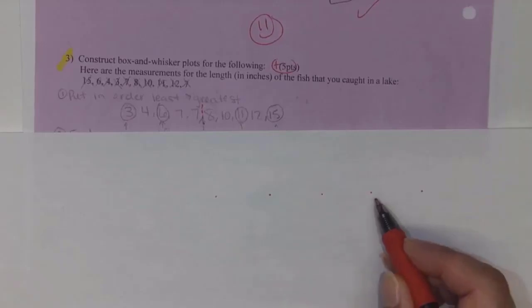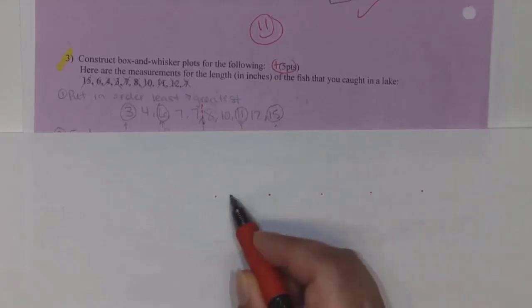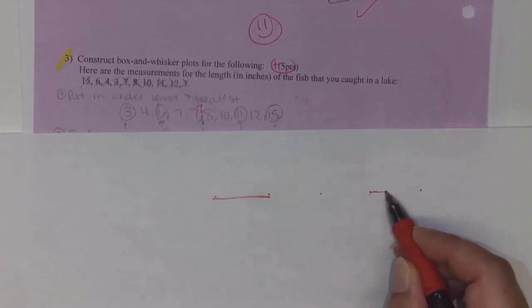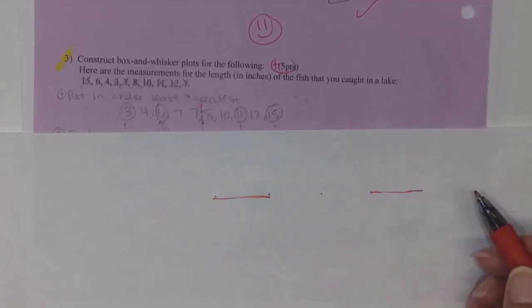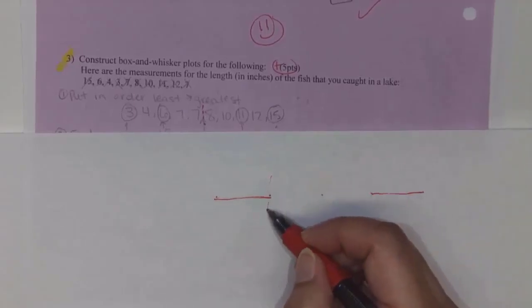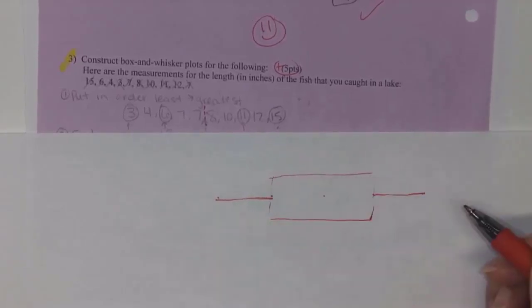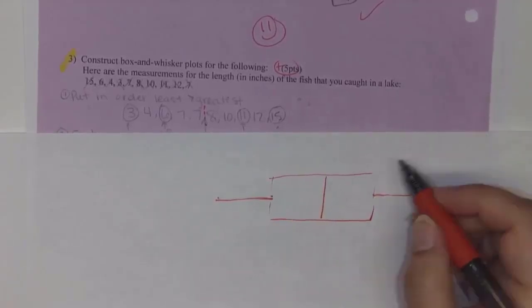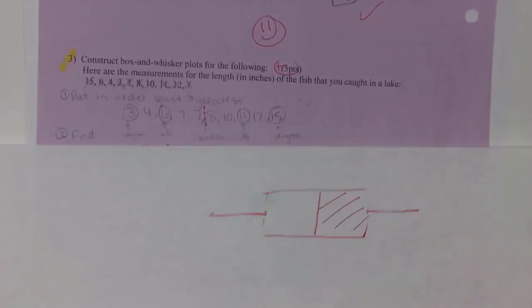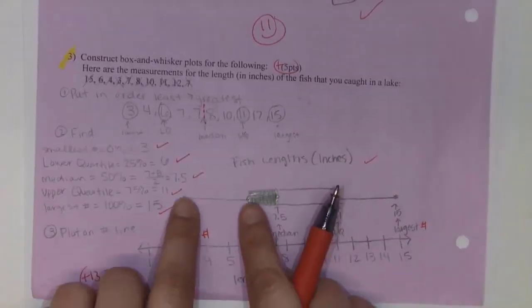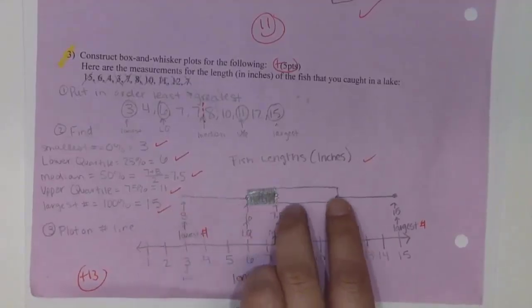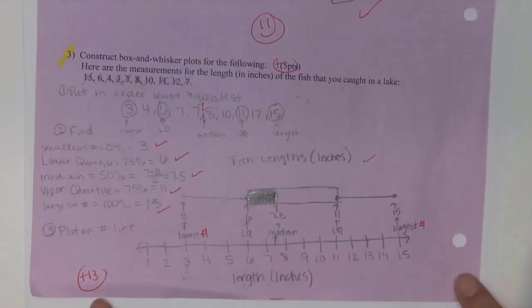You connect your first and last two. The first two numbers, the smallest and the lower quartile, and the upper quartile and the biggest number, and then you make your box in the middle, and then the line on the median, which splits the box in half. But it doesn't mean each part is going to be equal size, okay? Each part represents 25% of the data, but that's how you build a box and whisker. Are we okay? All right.